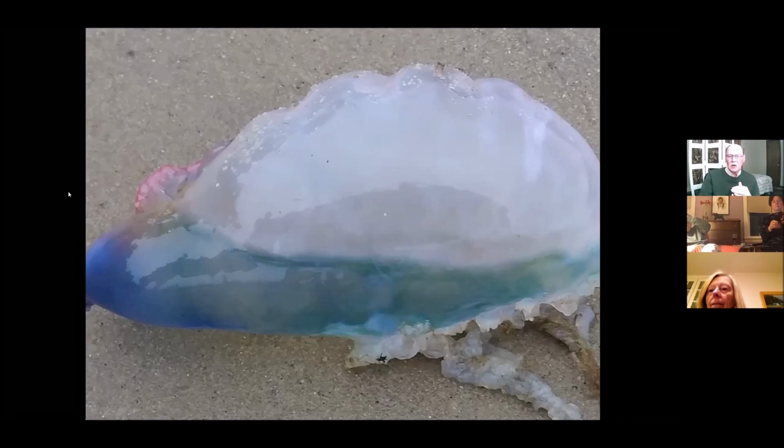If you were to come in contact with it, you can be badly injured. You can go into a coma, it can affect your respiratory system, or you can just have what feels like a burn on your arm. And apparently there were quite a few jellyfish stings this last summer, as well as stings from this animal here.